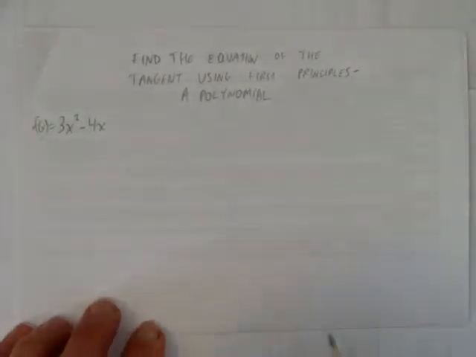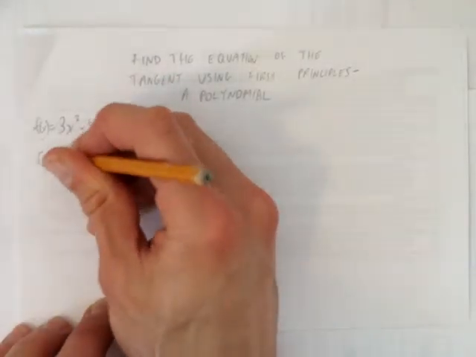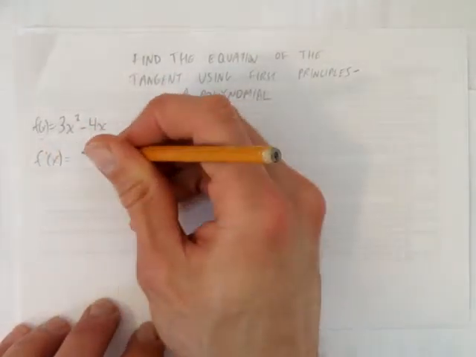In this video, we'll look at how to find the equation of the tangent using first principles when the equation given to us is a polynomial. So the equation we're given is 3x squared minus 4x. So we'll start by figuring out the derivative using first principles.